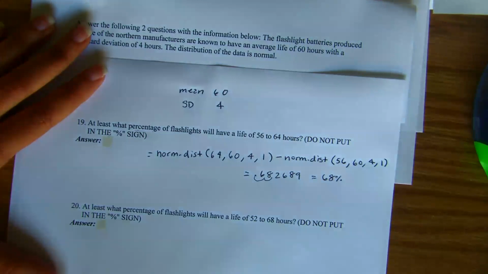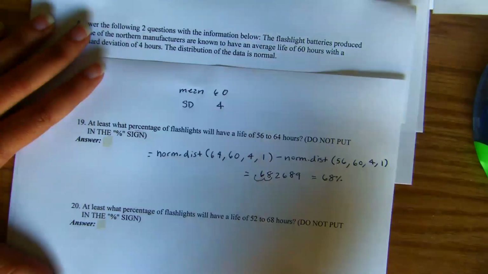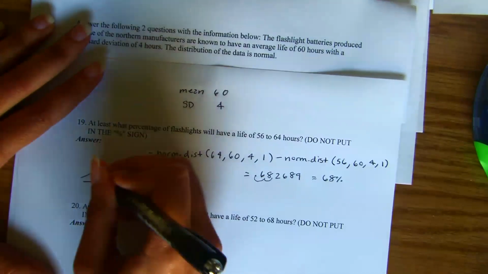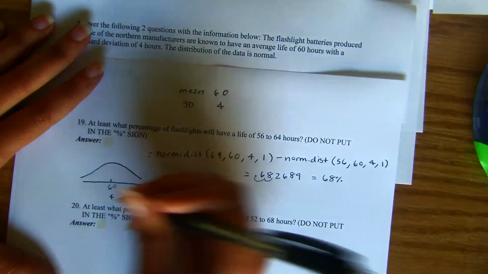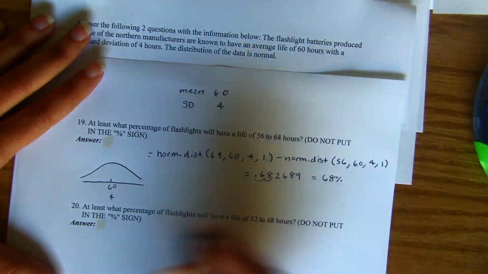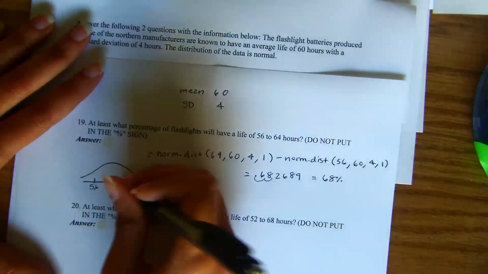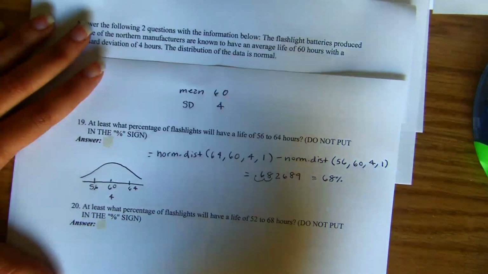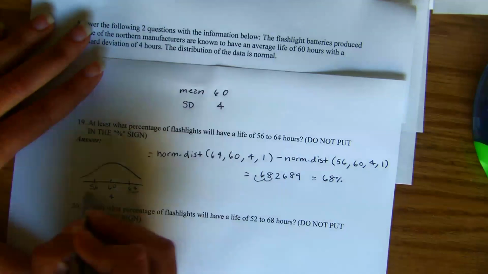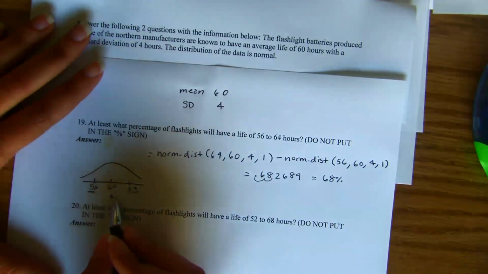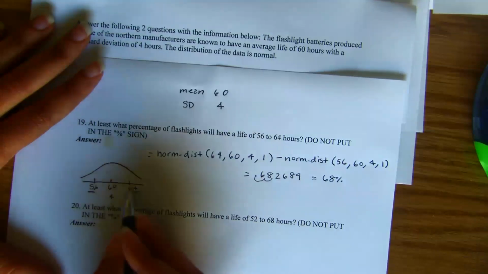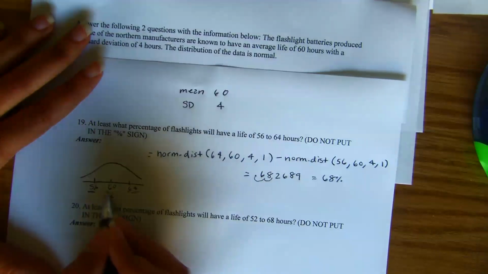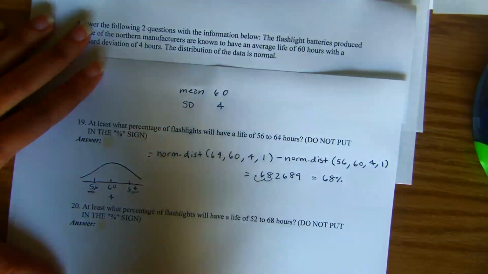The other way to do it, which I think is a lot faster, is, let's just draw this out, if you see that you have a mean of 60, a standard deviation of 4, and you're trying to find the area between 56 and 64. These two values are one standard deviation away from the mean, right? Because you add 4 to get 64, that's one standard deviation. You subtract 4 to get 56, that's again one standard deviation.